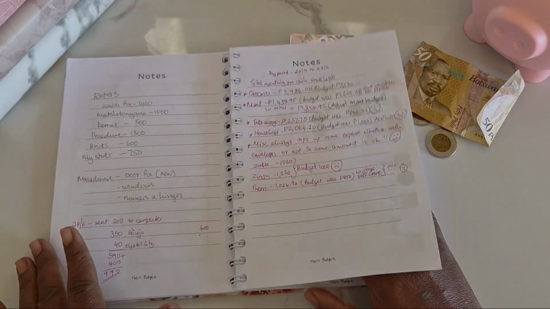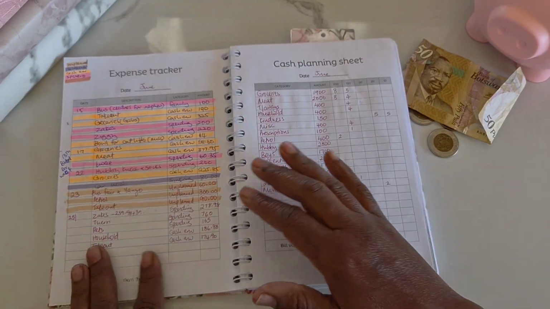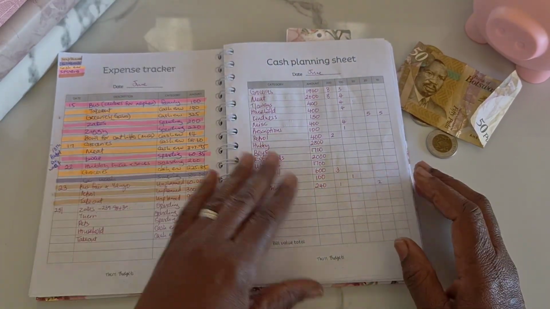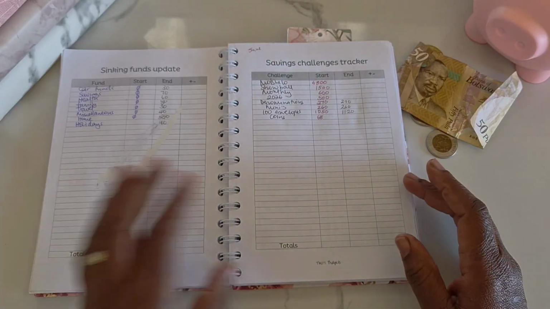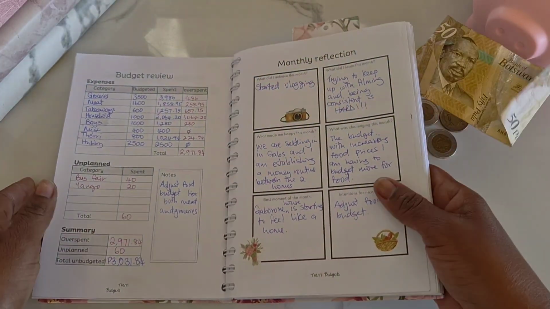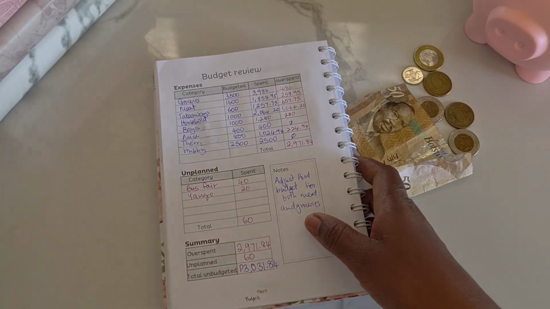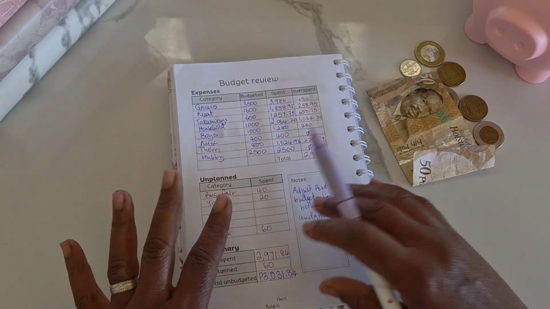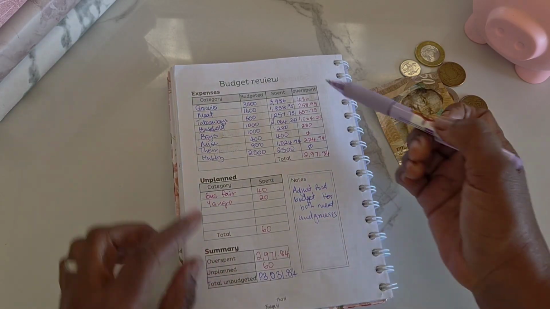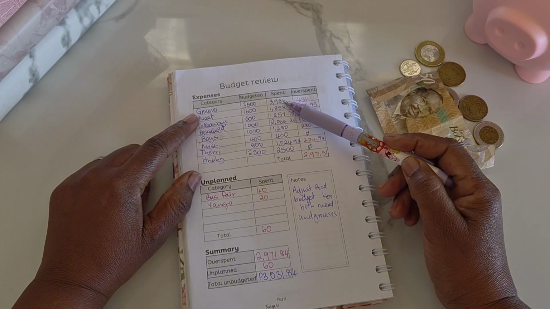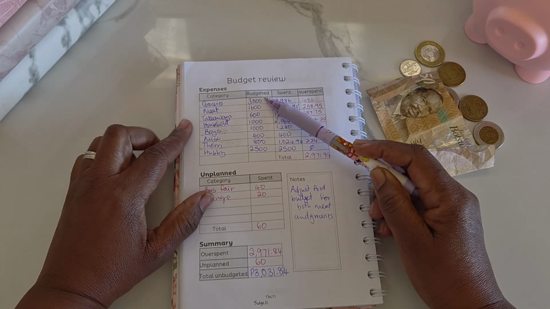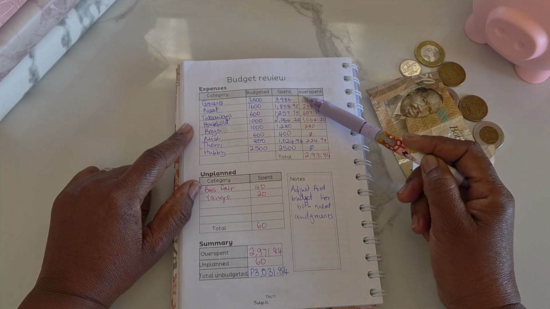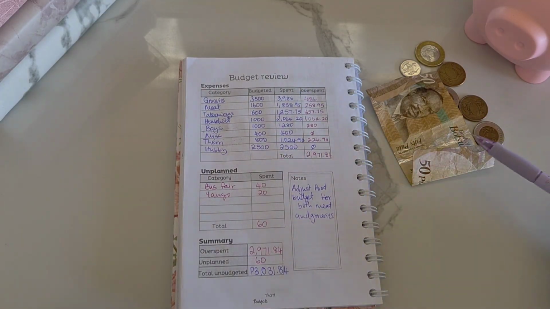Now this is July. Now in June, I tracked my expenses as religiously as I'm tracking my expenses now. So at the end of it all, that information that I used to track my expenses, I put here at the end of it all. And with this information, it helps me do my next budget, because when I look at this, my budget was 3,500 for groceries, but I ended up spending 3,900. So I was over 448. So I thought, no, I need to adjust my budget.